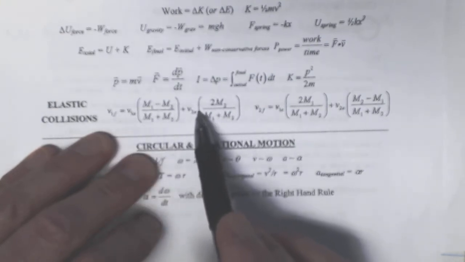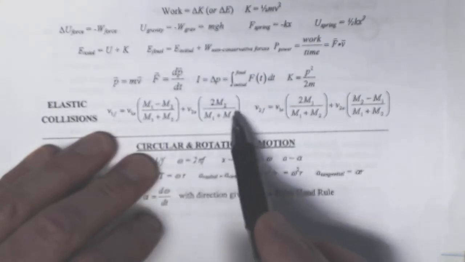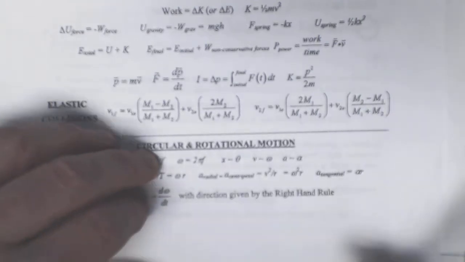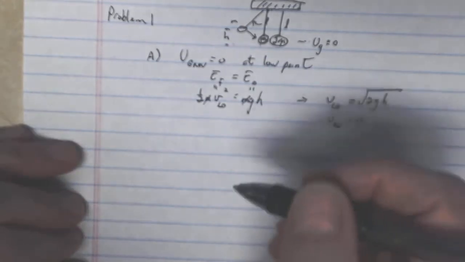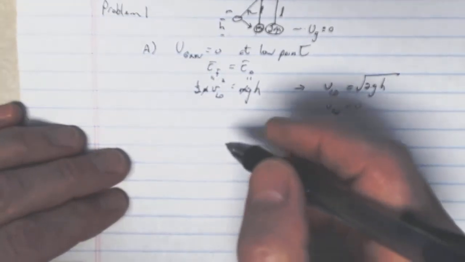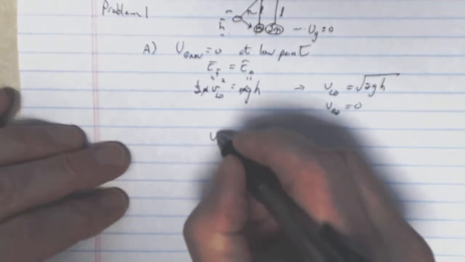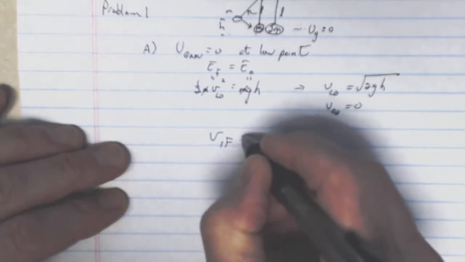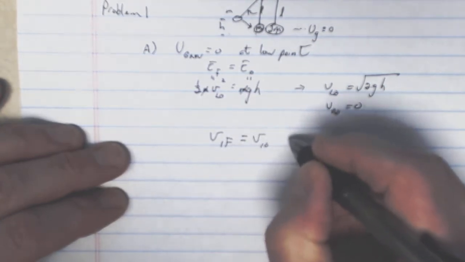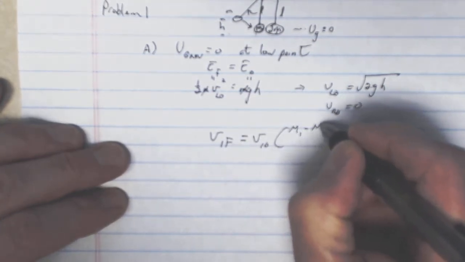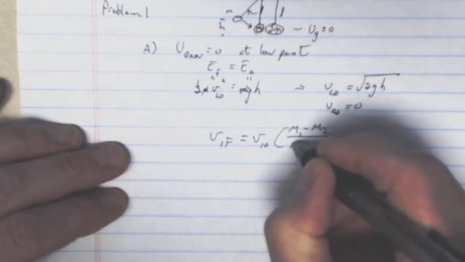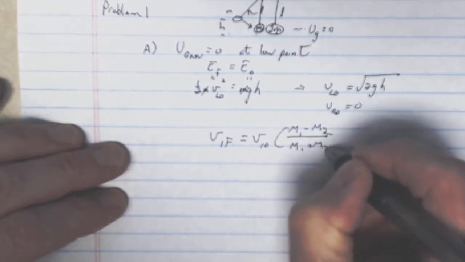And in this case, V2 naught is going to be 0, so we can ignore this term and this term. So things are a little bit simpler than they could be. So let me just write down those general formulas to make life easy. So V1 final, this is just from the formula sheet, equals V1 naught times (M1 minus M2) divided by (M1 plus M2).